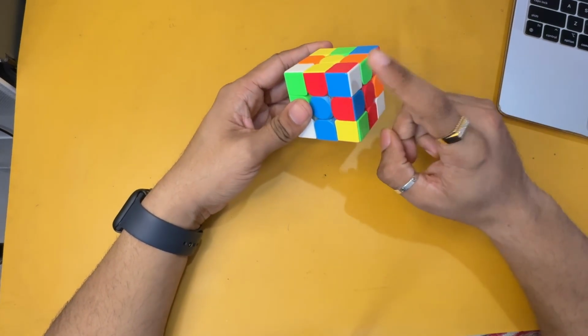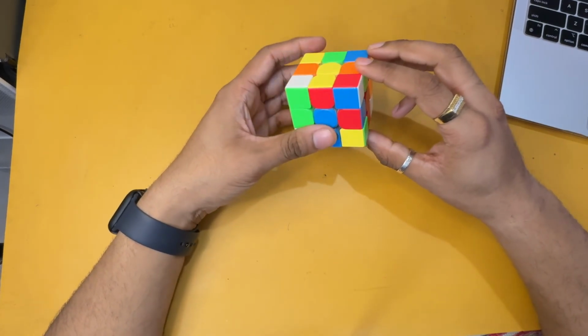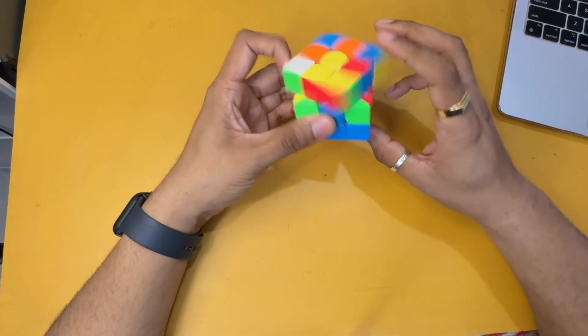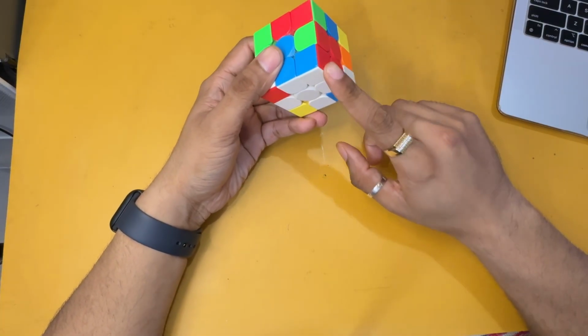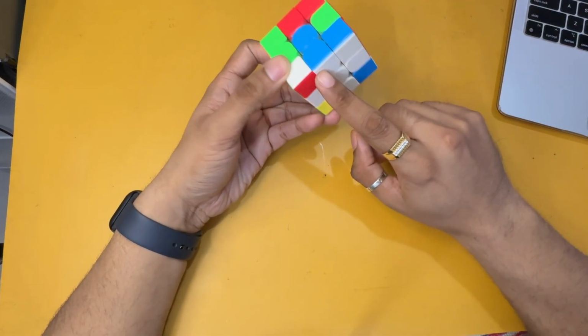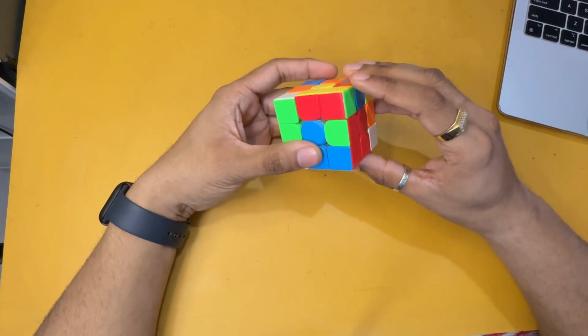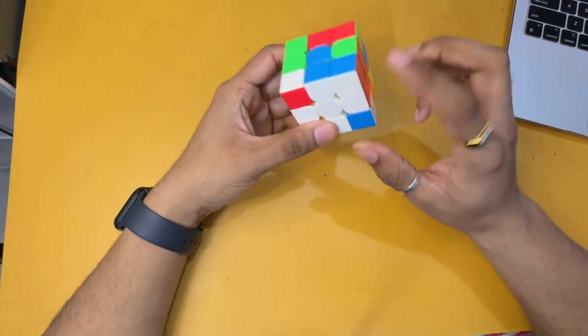So now I'm going to move this corner to this part. How do I do this? Up, right, down, left. Is it gone? Yes, it has. So you can see that the white cross was already here, but now the corner is coming here. Okay. So this corner is solved.